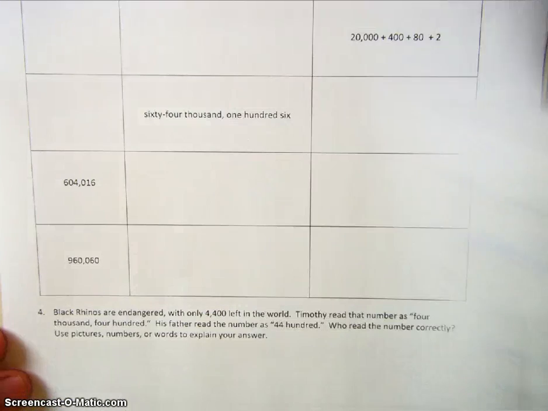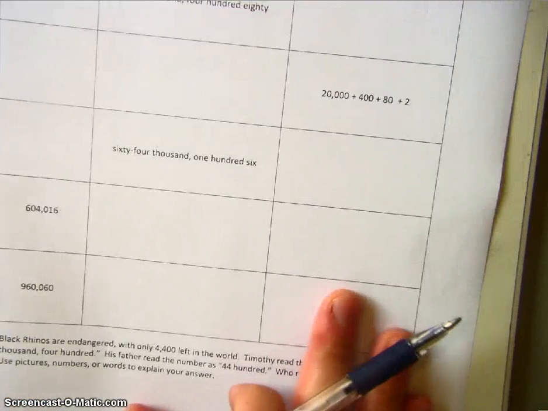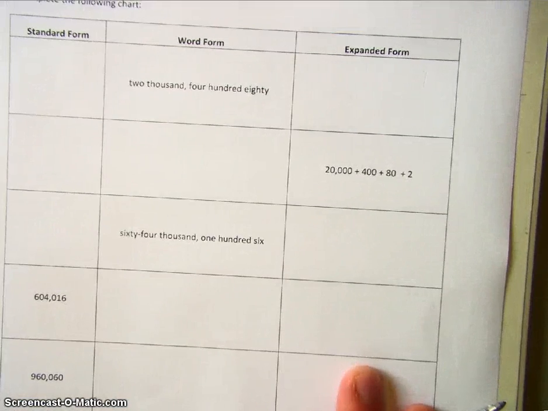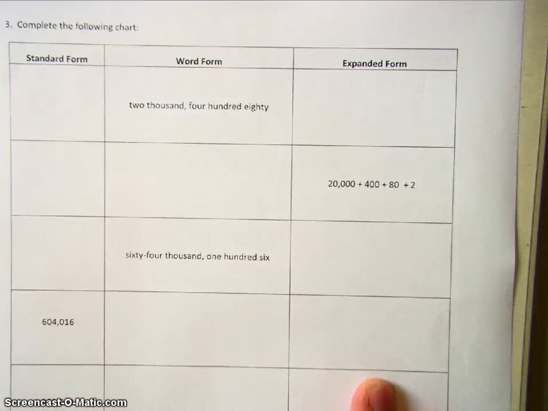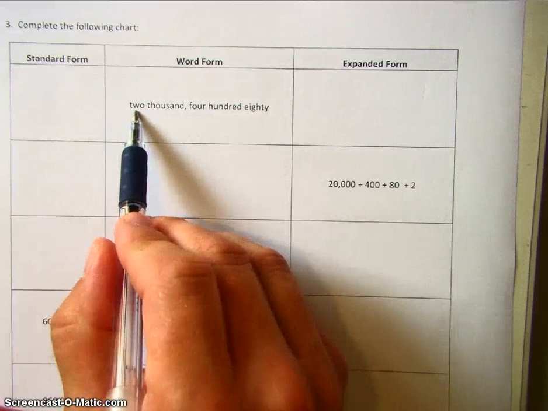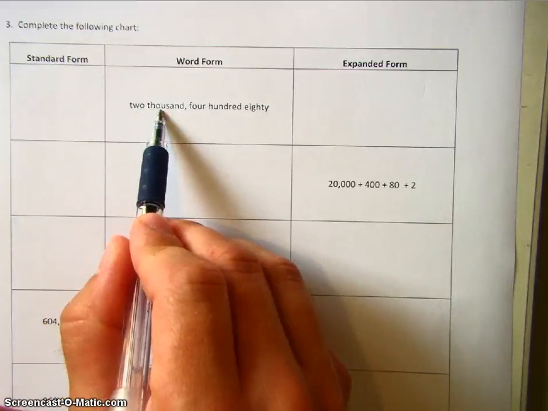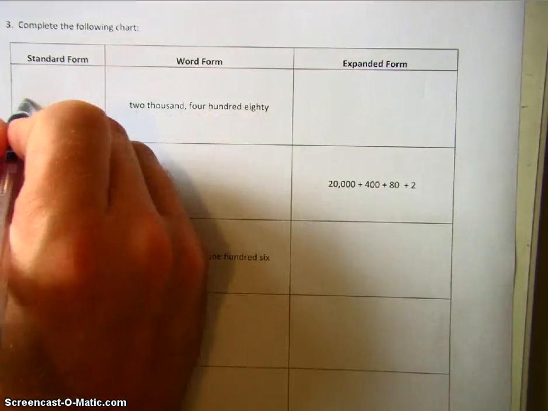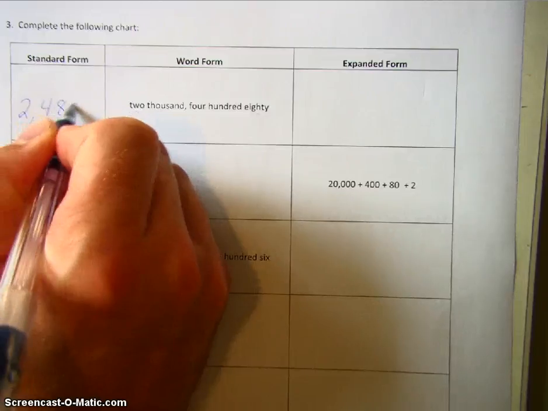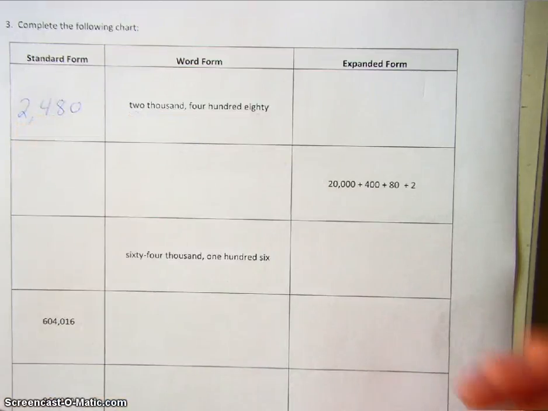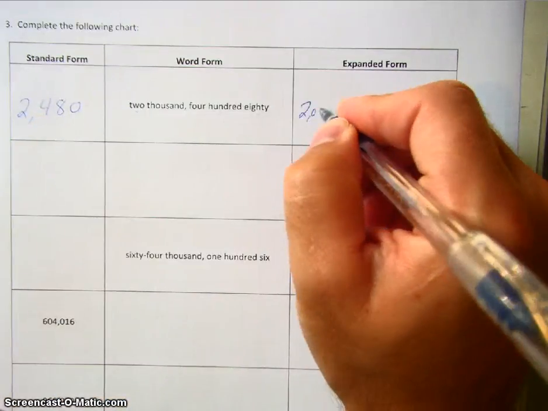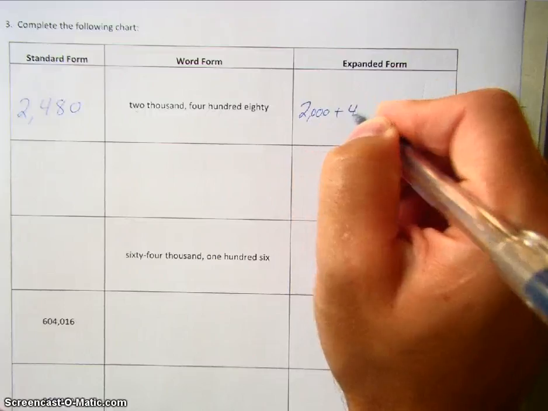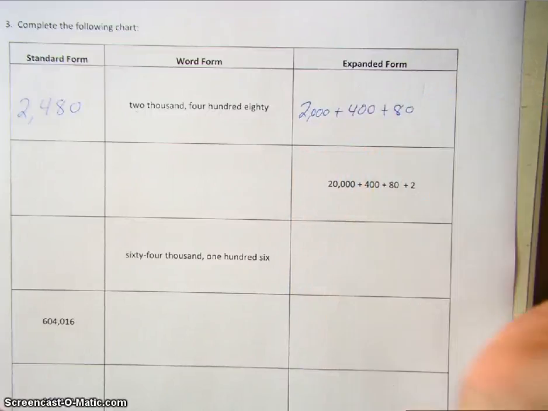Moving on to question number 3. We're going to be doing basically the same thing, but without the place value chart, onto this table. We have our word form of 2,480. In standard form, it's going to look like this, 2,480. And to write it in expanded form, it would look like this, 2,000 plus 400 plus 80.